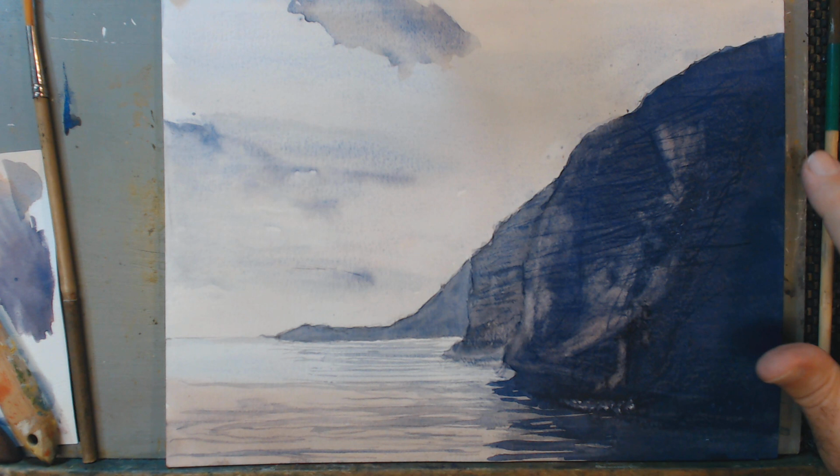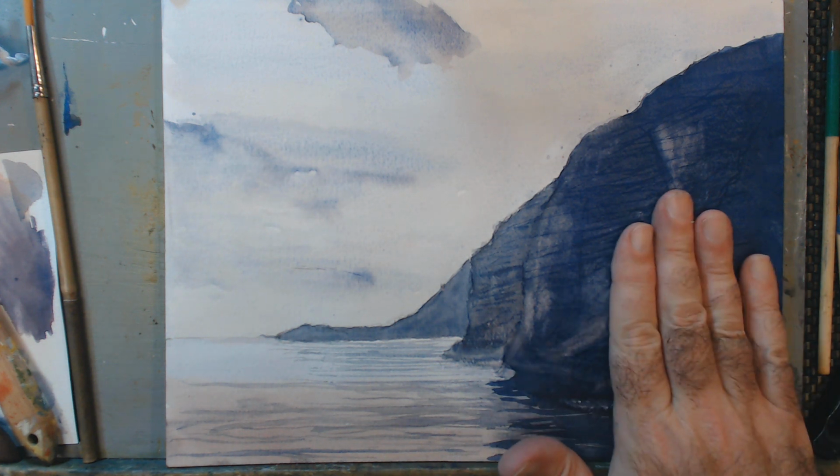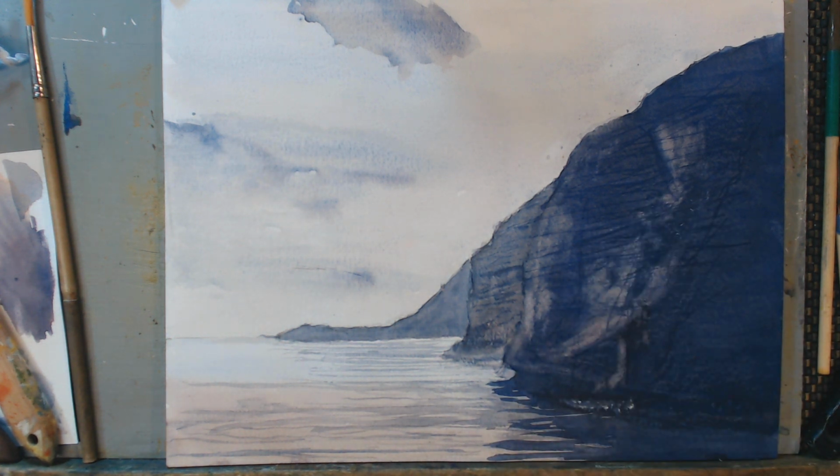Okay. Once I'm done with that, I might go ahead and cut in some highlights with an X-Acto knife in a bit. But first, let's make sure that we dry this completely, so it doesn't hurt the paper when we use the cutter.